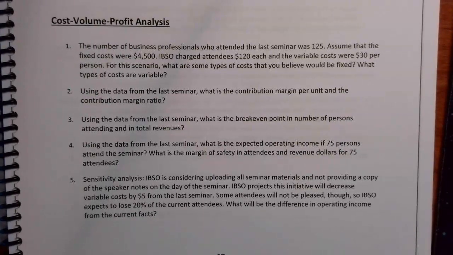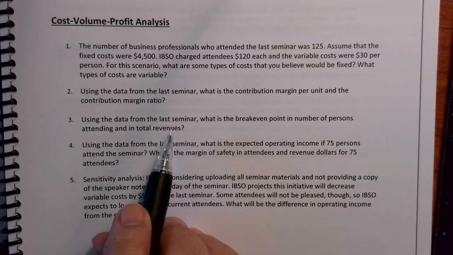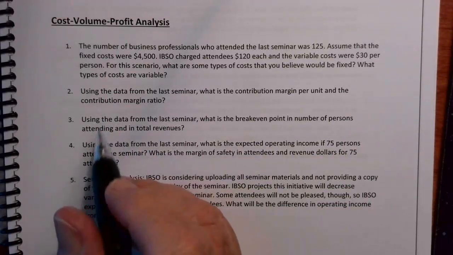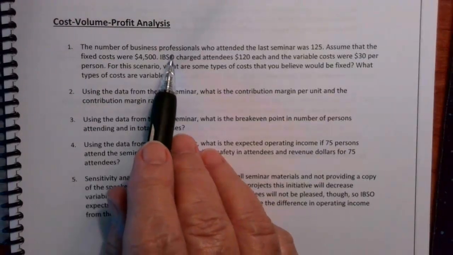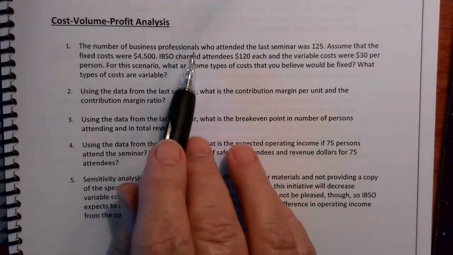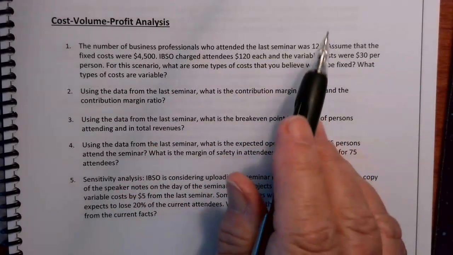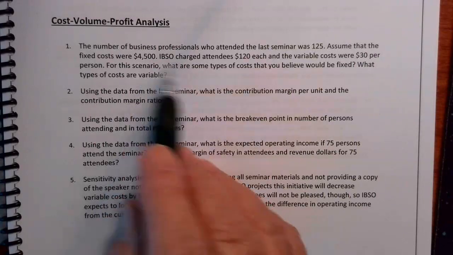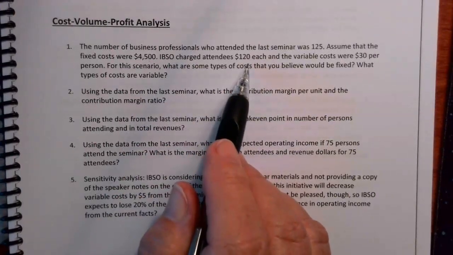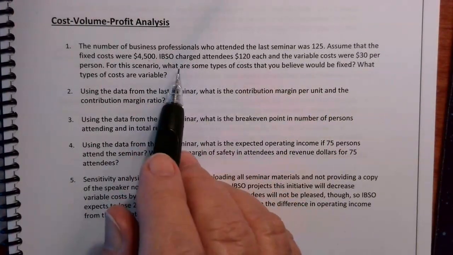Okay, this is the comprehensive cost volume profit analysis problem that's in the workbook, and what I'll do is work through a couple at a time, okay? So for the first one, we've got the number of business professionals who attended this last seminar is 125, fixed costs of 4,500. They charged attendees $120 each, and variable costs were $30 per person.